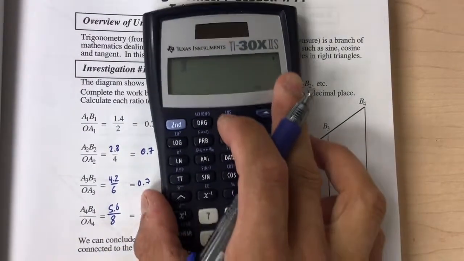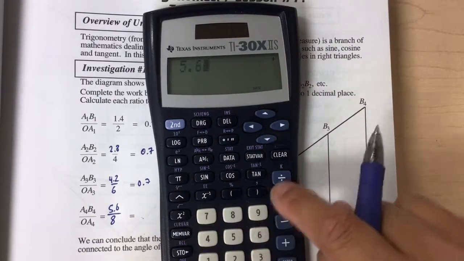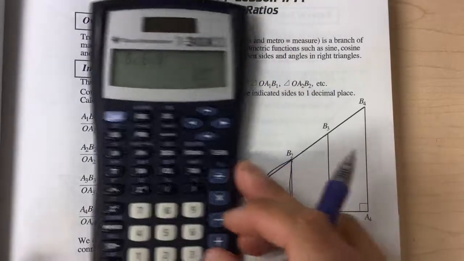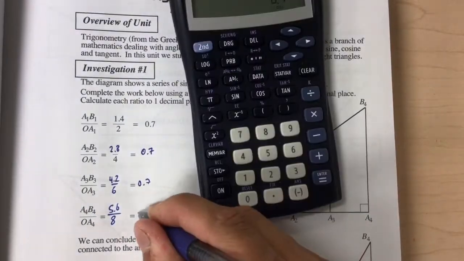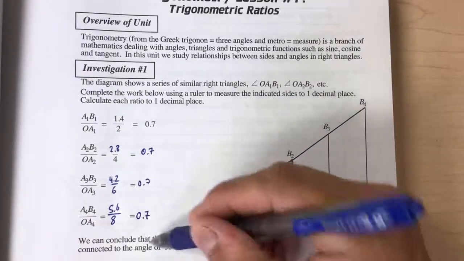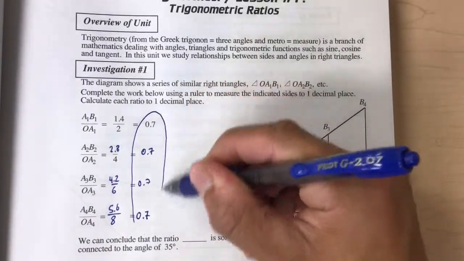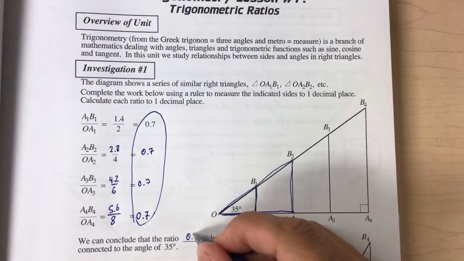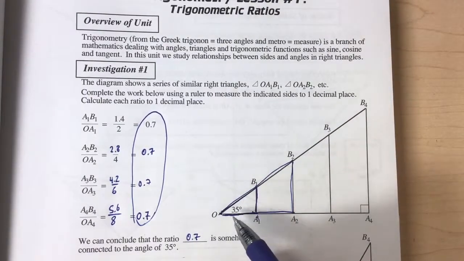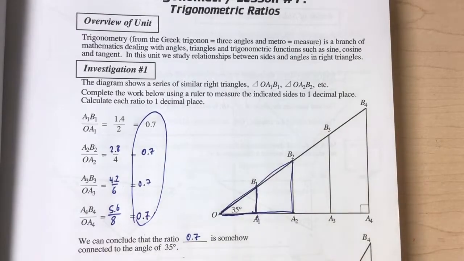Now, if we put that in our calculator, 5.6 divided by 8, we get a ratio which is 0.7, and that is what would go here, 0.7. So from looking at this, we can conclude that the ratio 0.7 is somehow connected to this angle found in our triangle of 35 degrees.